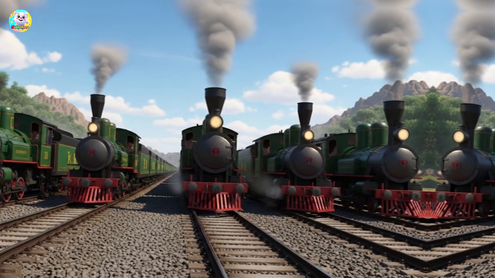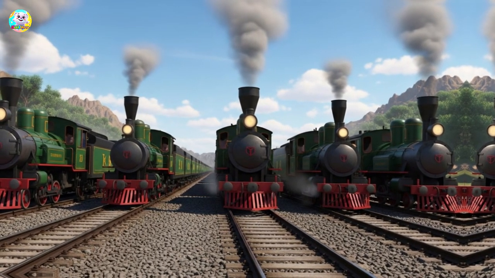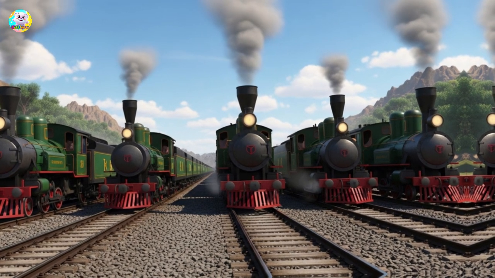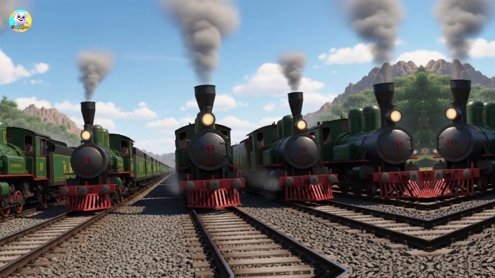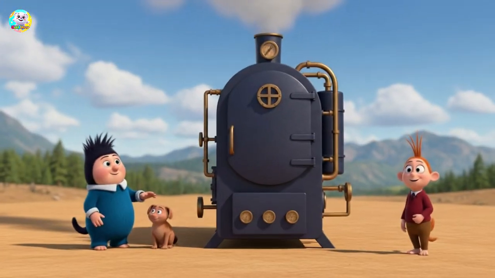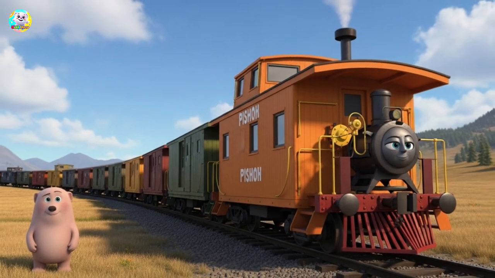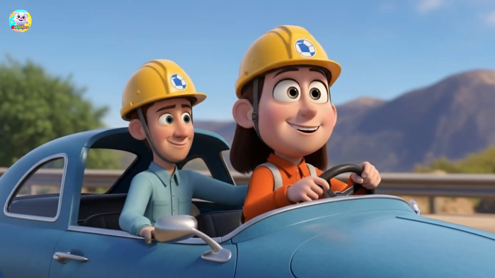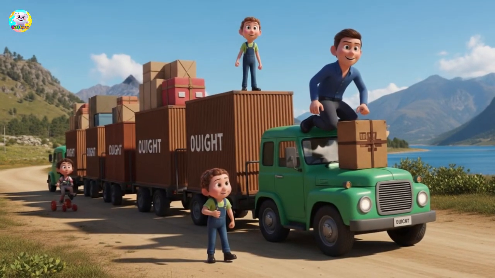All aboard, trains chug and click. Let's learn A to Z with the choo-choo flick. A is for level, trains come to stop. B is for boiler, steam rises up. C is for caboose, the train's last car. D is for diesel, engine star. E is for engineer, driver with skill. F is for freight, carrying goods still.